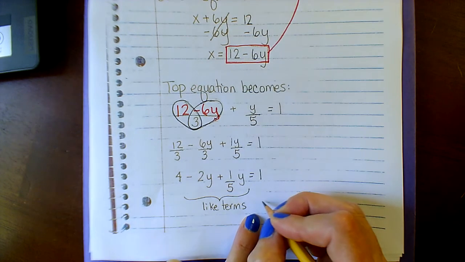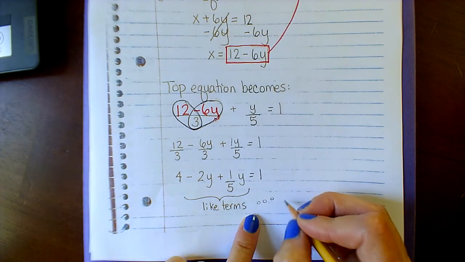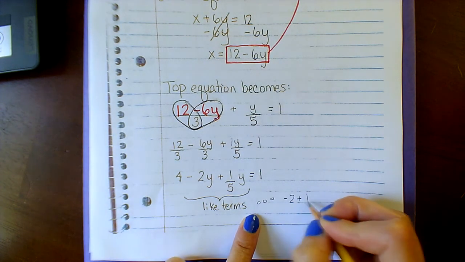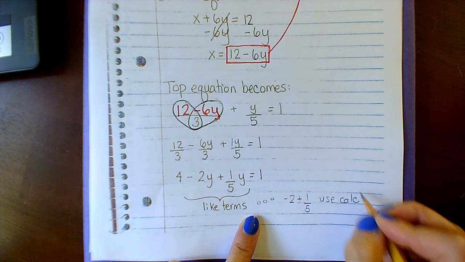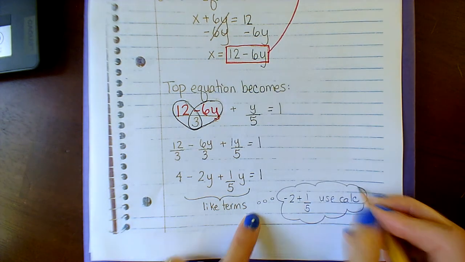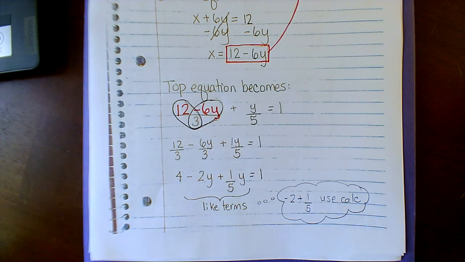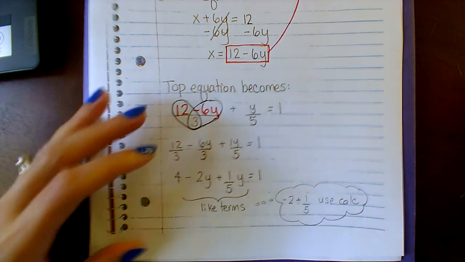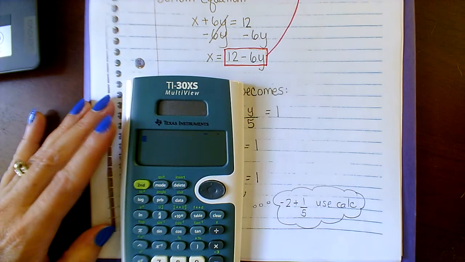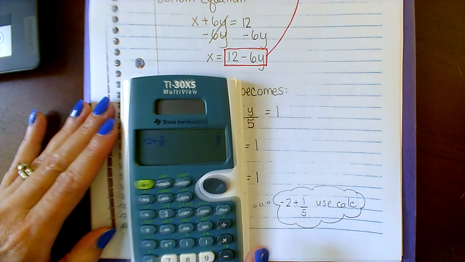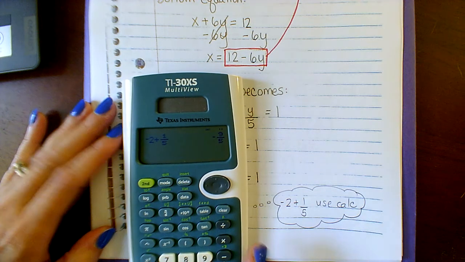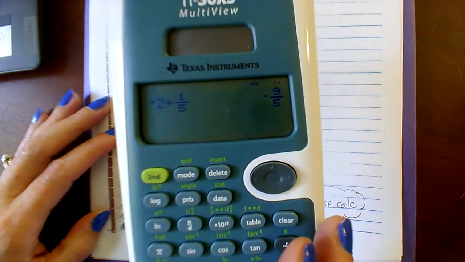So when you add those like terms, you're going to take -2 plus 1/5, and don't be ashamed if you have to use the calculator on that. I'd rather use the calculator and get it right than get it wrong. So -2 plus 1/5 gives us -9/5. So there it is.